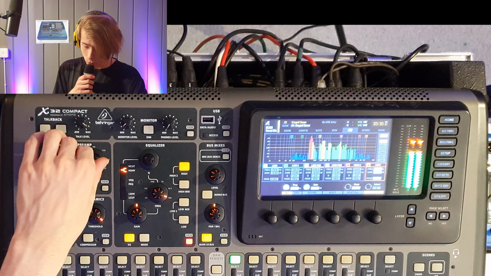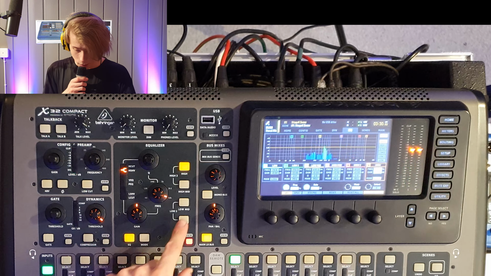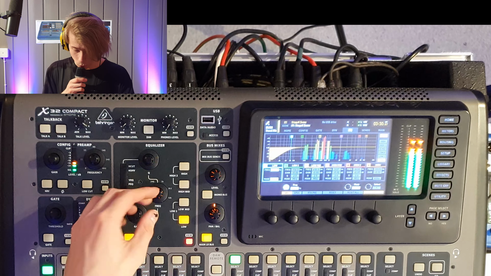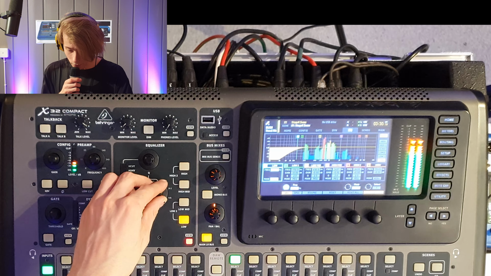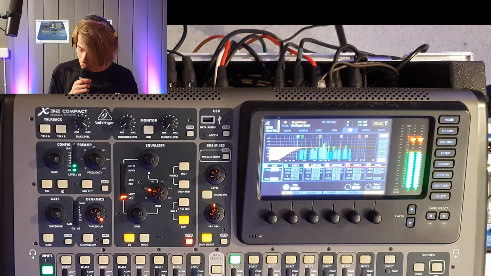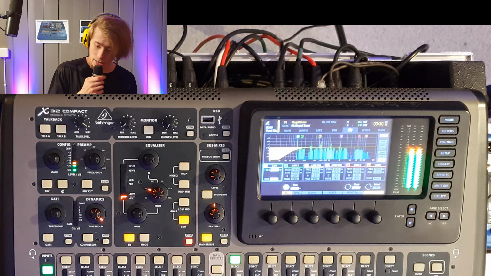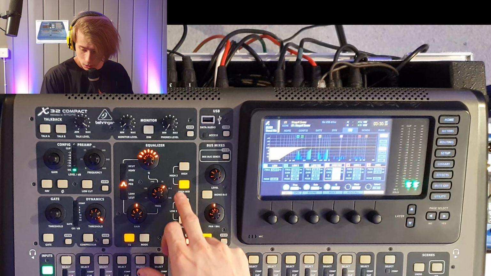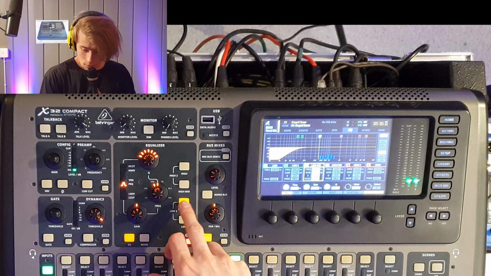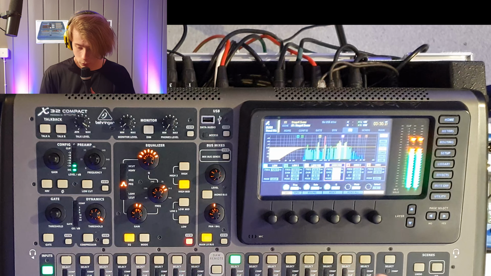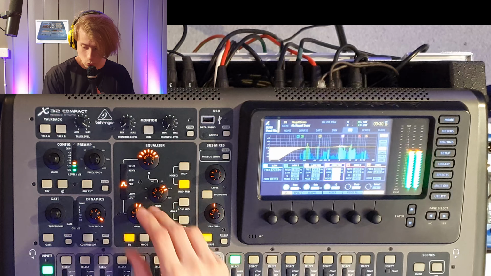I tend to turn on the low cut to about 120 hertz on my vocal as well, even though it's really not necessary. That I like to do. What I like to do is go to my fourth band and give a gentle boost around that 2K.